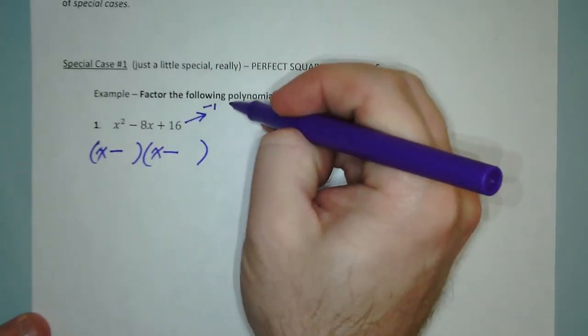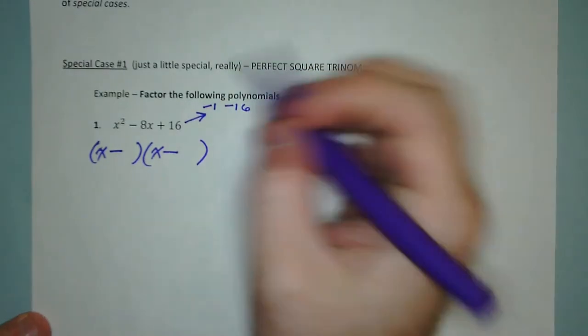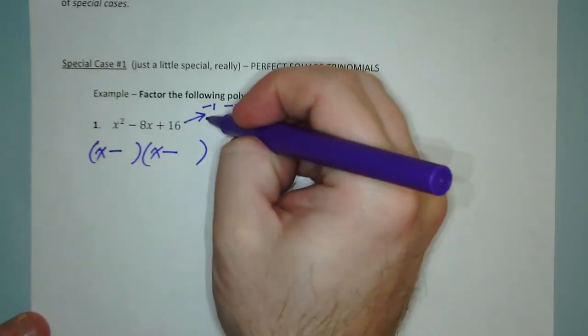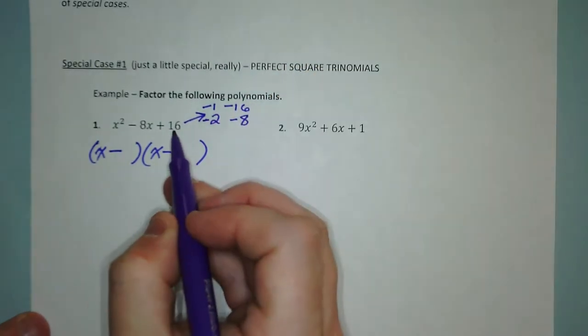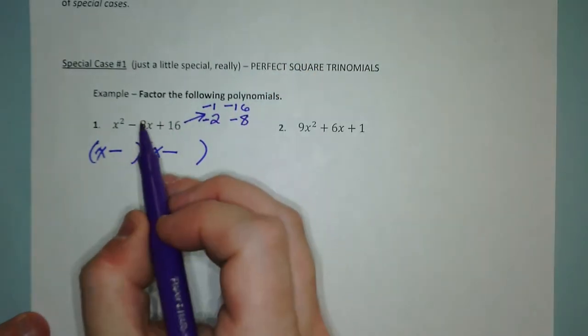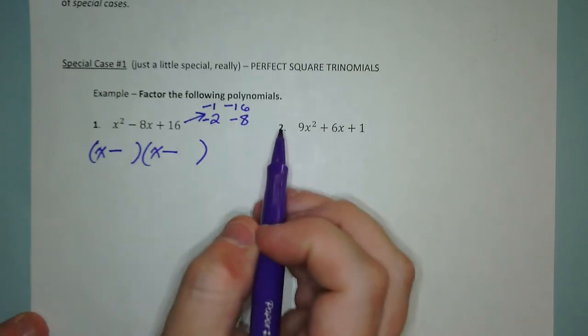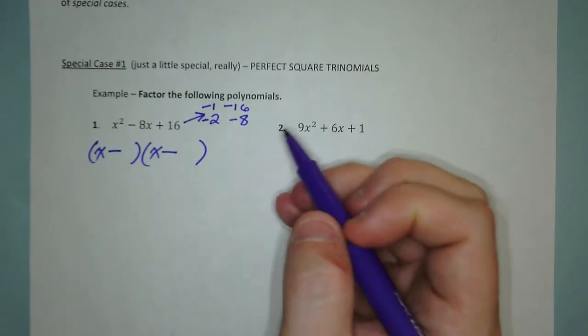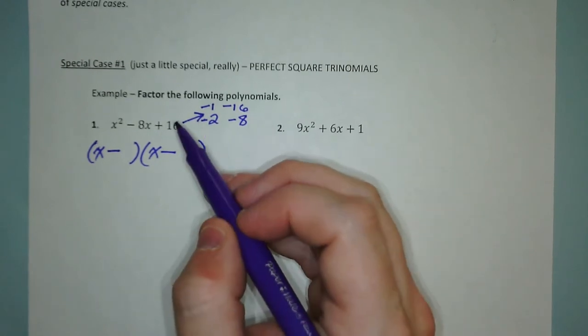So how about minus 1 minus 16? I don't think that works. How about negative 2 times negative 8? That gets me 16, but does that get me negative 8? No. So, Jesselyn, can you think of one more way that we can get a positive 16?